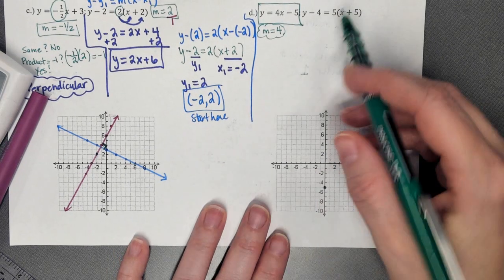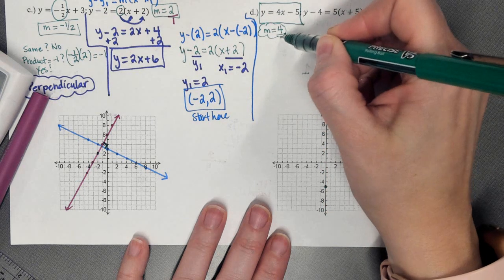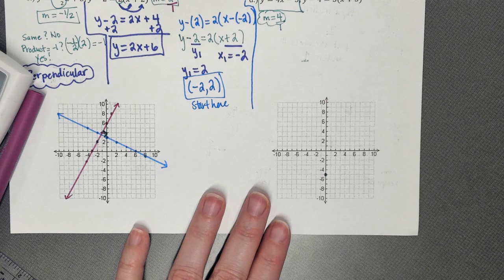Now that you've seen me do it a couple of times with a whole number. Because you put it over 1. So start at negative 5. We're going to go up 4 and then right 1. Up 4, right 1.